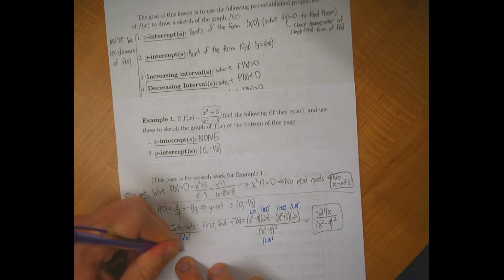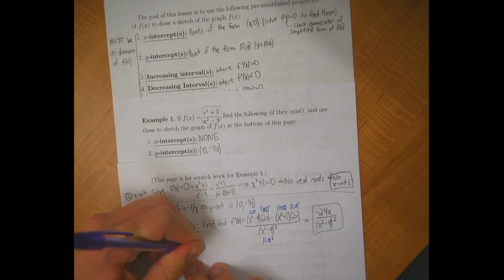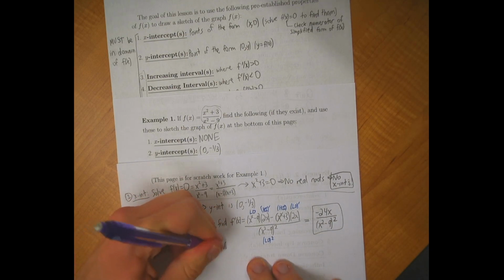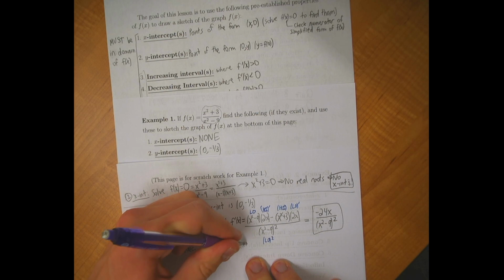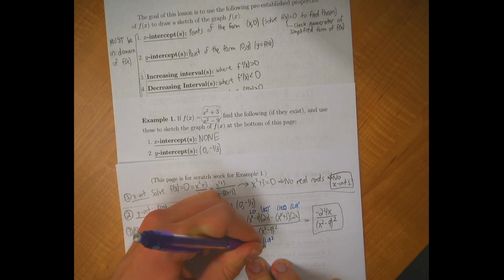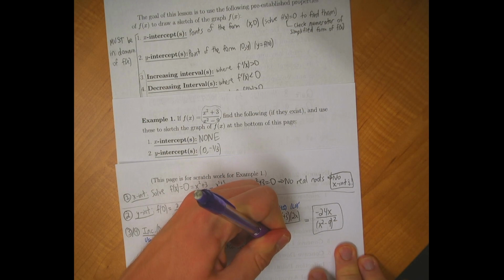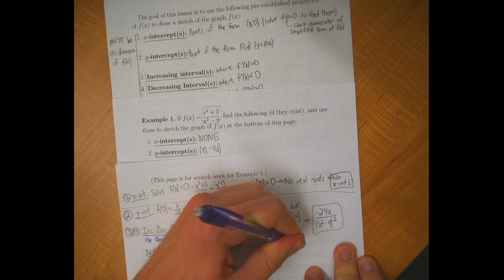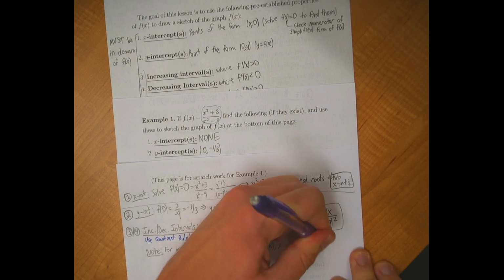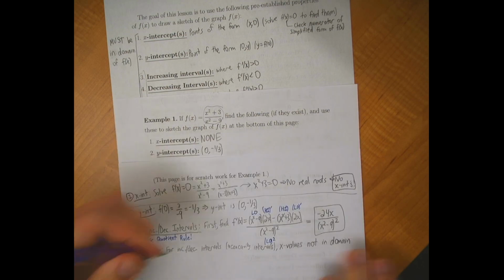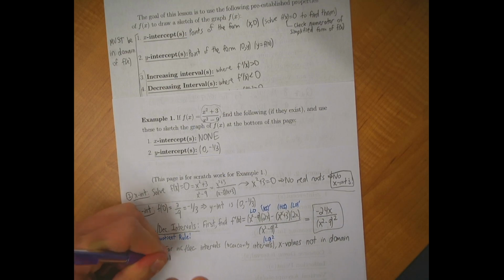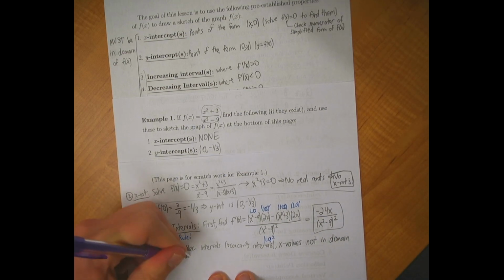So I guess we'll go ahead and say this note, and then we'll focus from that. So for increasing/decreasing intervals and concavity intervals, one thing to note here is that in this case we will have to worry about dividing by 0. So x values not in the domain can't be in the final intervals.